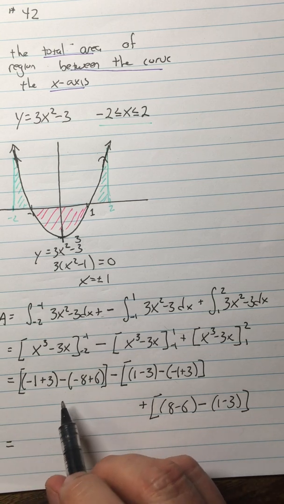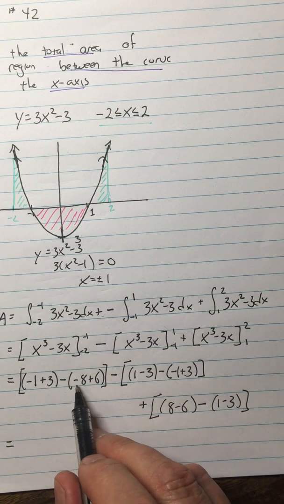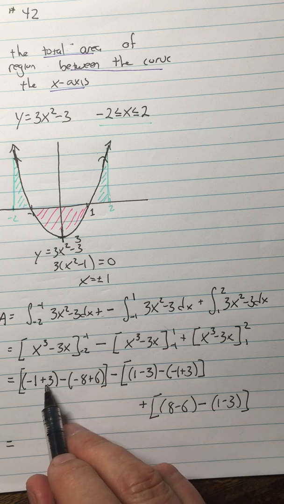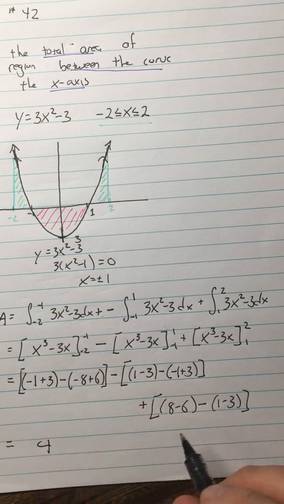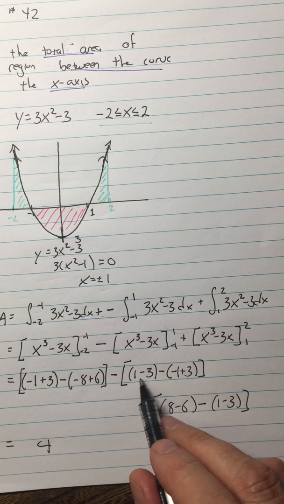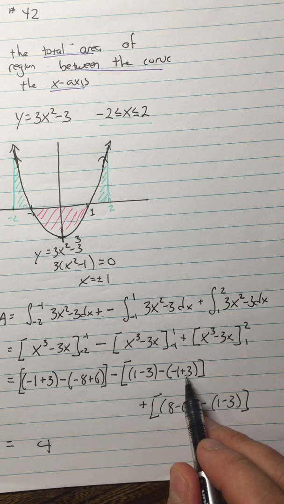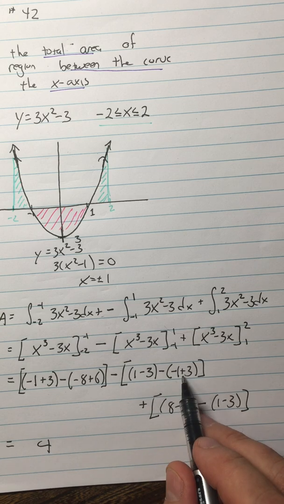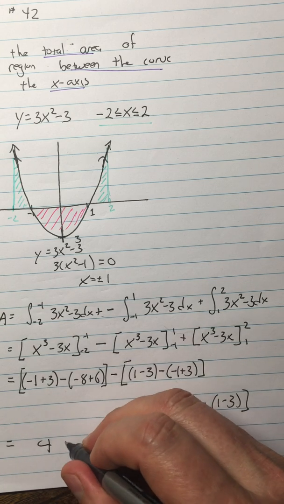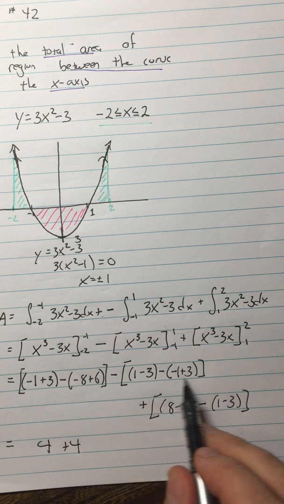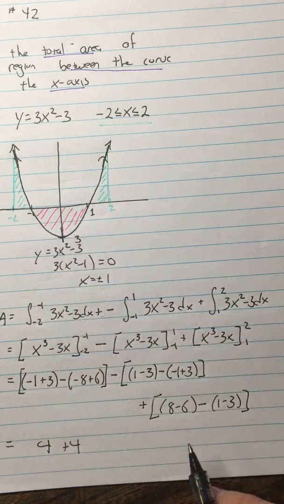Let's see how much of this I can do. This is going to be negative 2, right? So I basically have 2 plus 2, which is 4 right there. Here I have negative 2 minus 2. So that's going to be negative 4, but then I put a negative in front, so this is plus 4. That, by the way, is a check on my work. This has to be negative because it's the part below the x-axis. So putting the negative makes it positive.